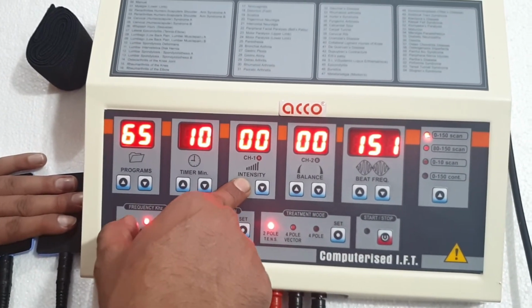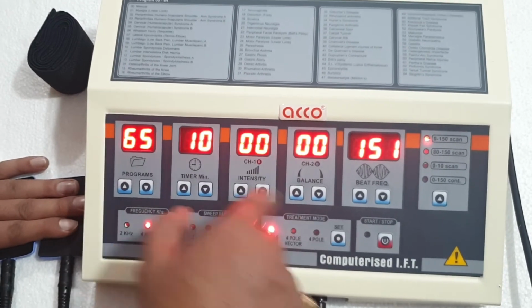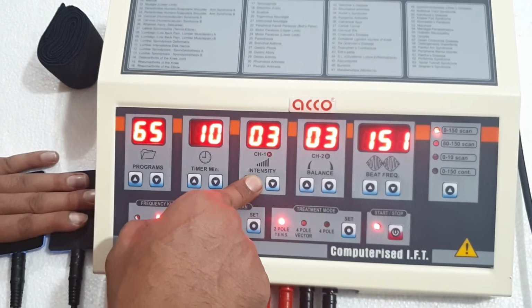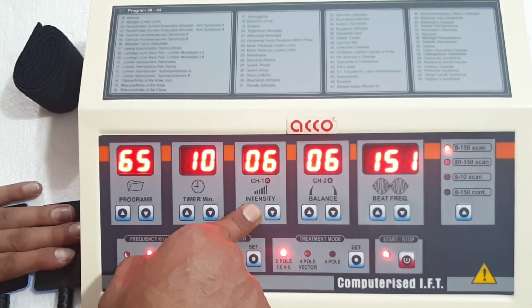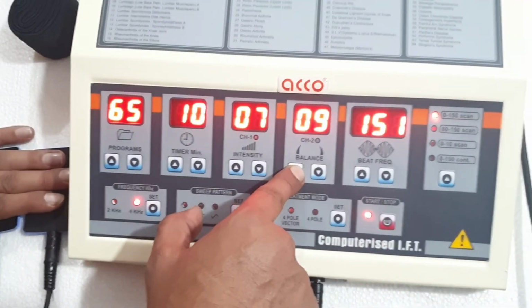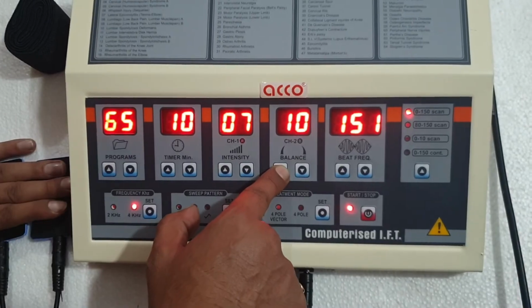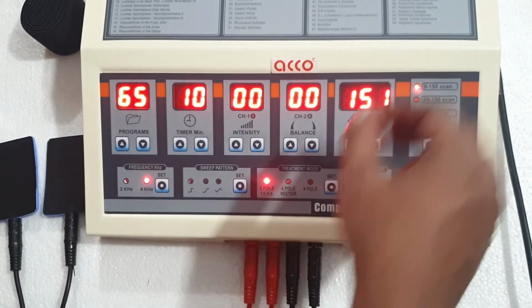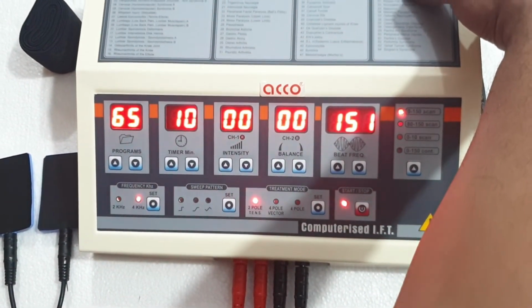Now you can increase the intensity. Once the treatment is completed, switch off the machine.